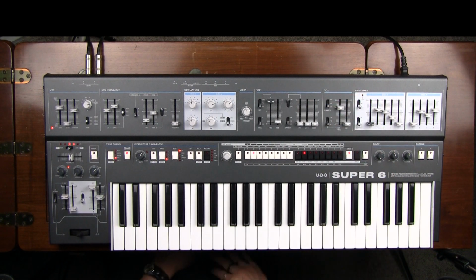So you have dynamics, which can make a difference in your sound depending on how you play the keys, which is really beneficial as far as expressivity.